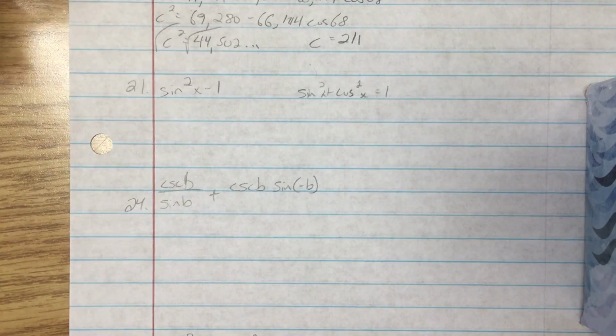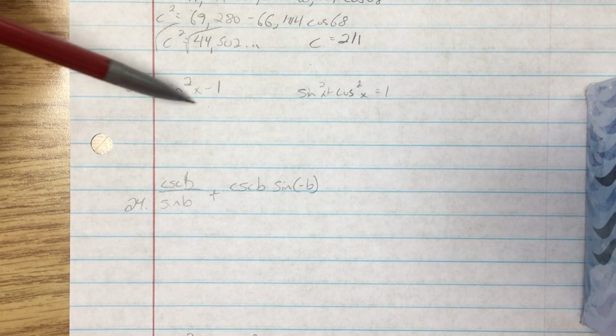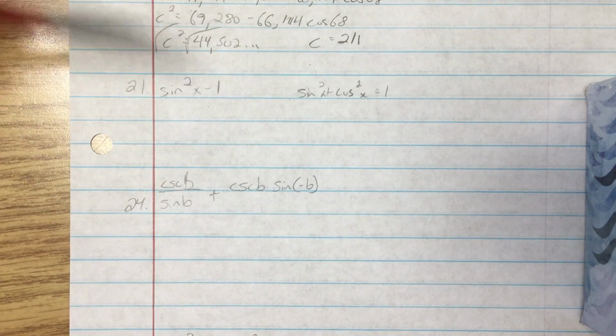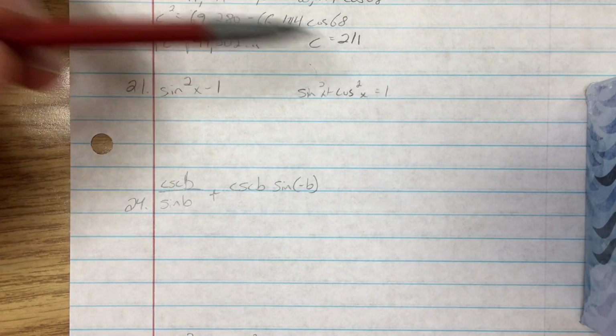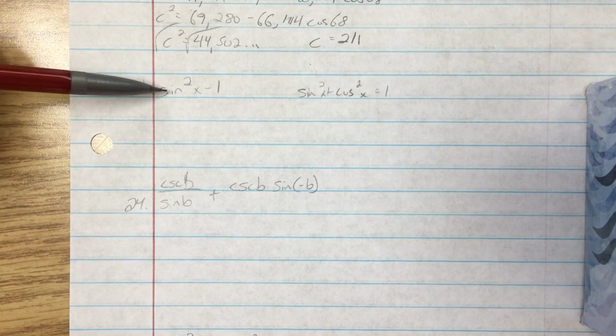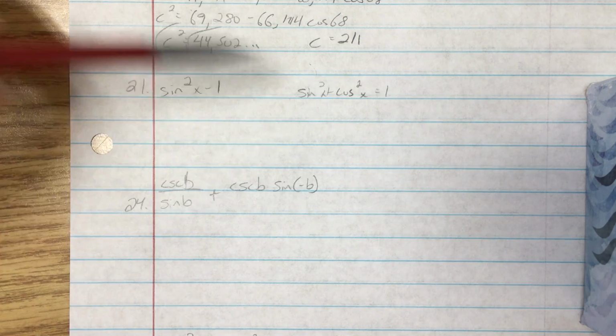I got my Pythagorean identity. I want to make the right-hand side look like the left-hand side. So right now I've got sine squared plus cosine squared equals 1. I want to make it look like sine squared of x minus 1.